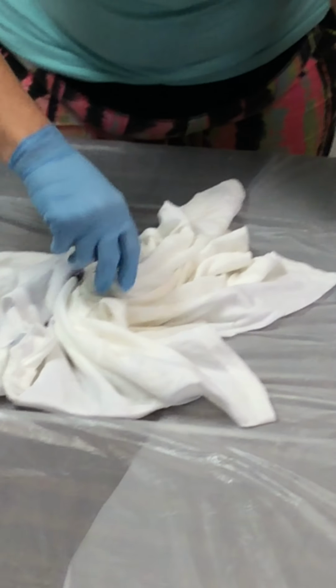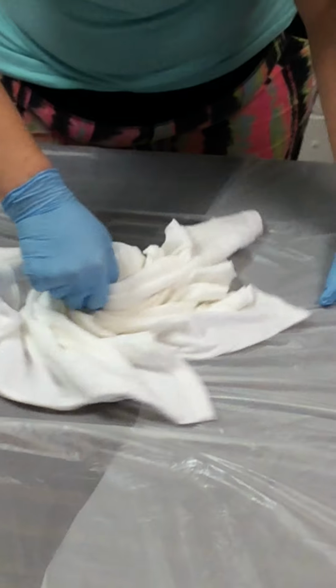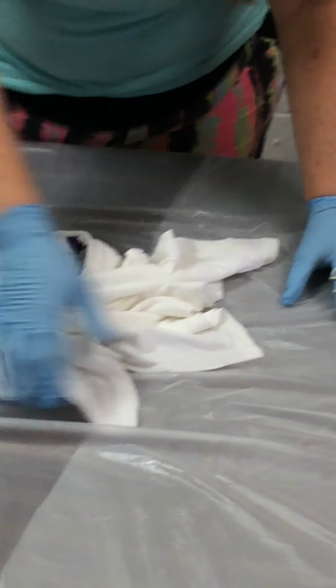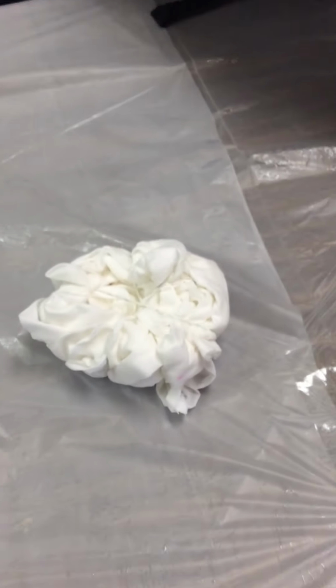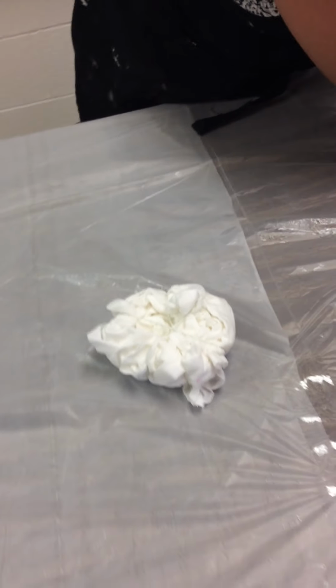Yep, start twisting. Yeah, lay it on the table. Go ahead and let it spin as you go. And once you're done, you should have a little mini shirt or whatever cloth you have. Yeah, you're doing great. Just kind of help guide your hand with it. And keep that tight. And then at the end.